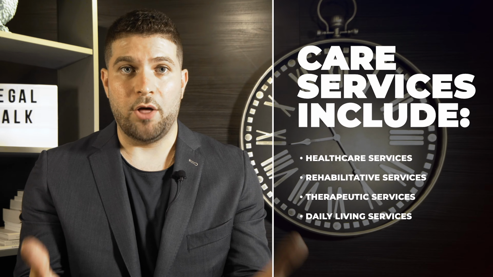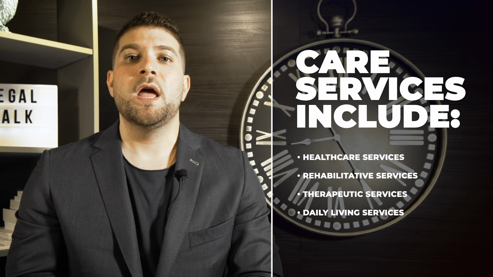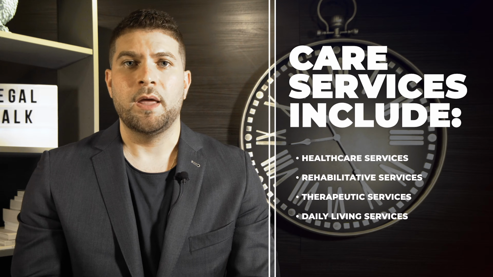Care services include healthcare services, rehabilitative or therapeutic services, and services that provide assistance with daily living. Do not mistake this form with the N1 if you are simply trying to increase the rent on the unit. The forms are different because the N1 is used for the standard rent increase on a rental unit, whereas the N3 is only for care home units.